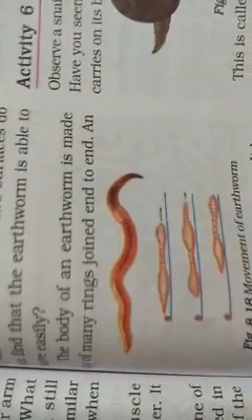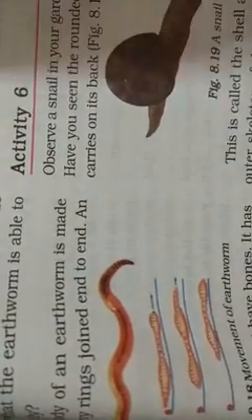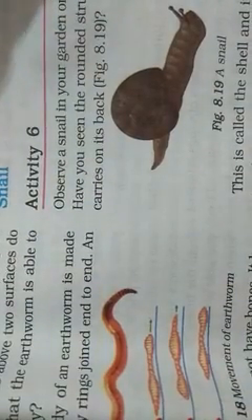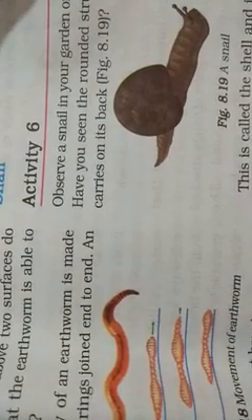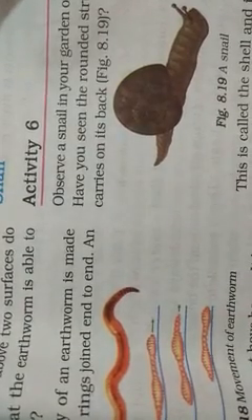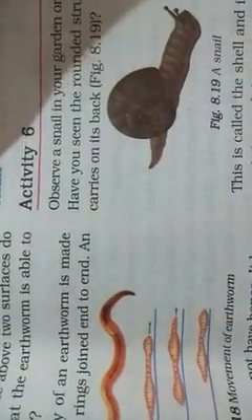Then observe one more animal on the land. Can you identify this? This is inside a shell and moves very slowly. The snail. This is called the shell, where the soft animal is protected inside.